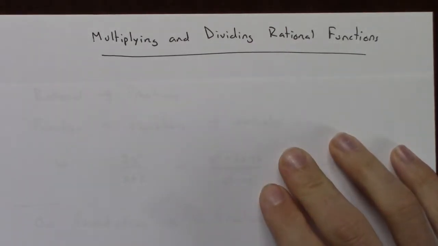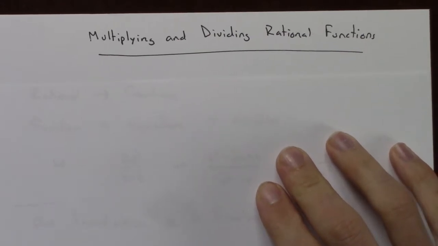We're looking at multiplying and dividing rational functions. We're going to see how this goes.